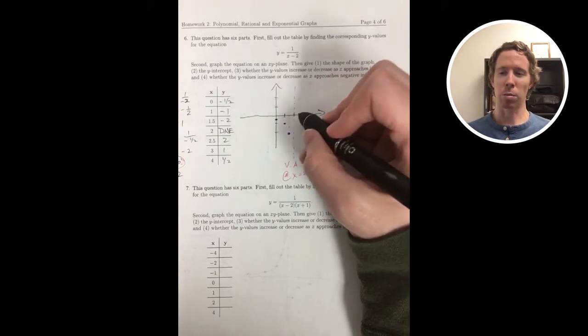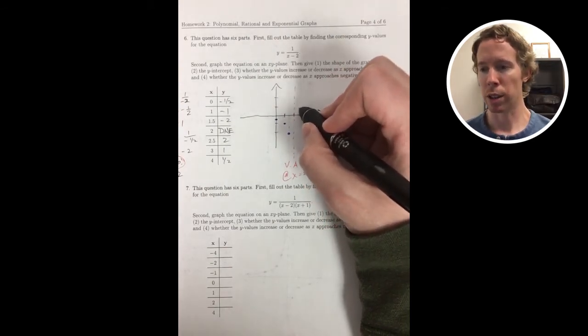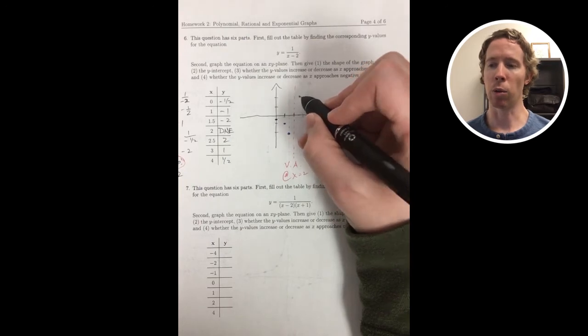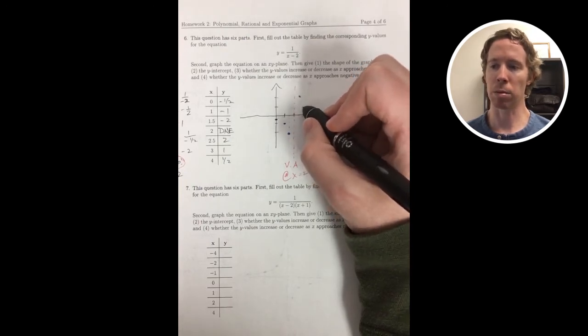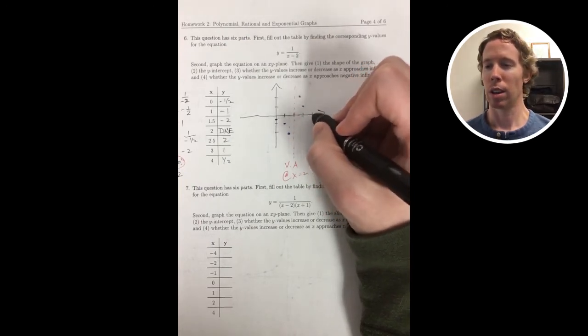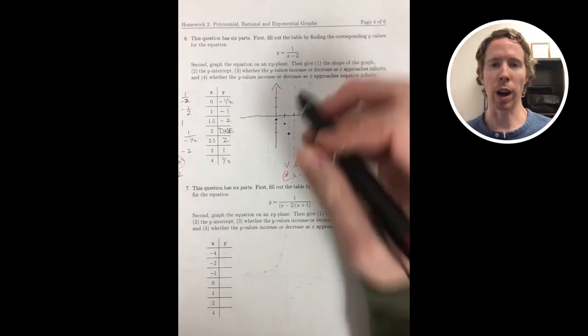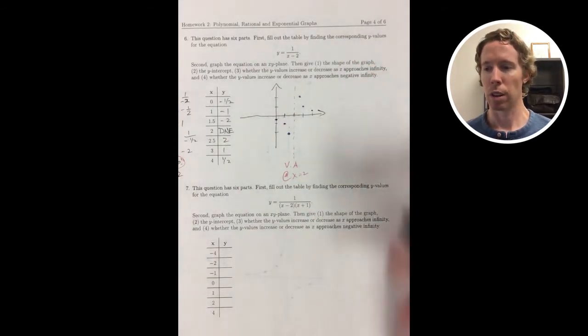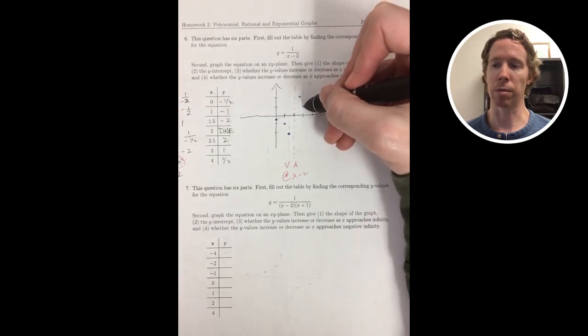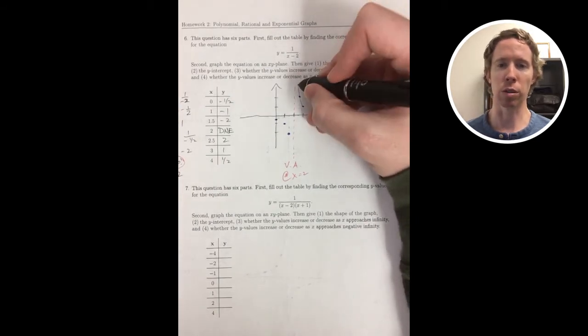And then as you start to plot these points, you might notice that this looks quite a bit like what we got in the last problem for 1 over x. It's just that everything is moved over to the right by 2. And that's right, this graph looks exactly the same. It's just shifted over to the right by 2.